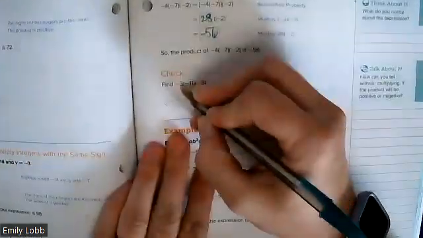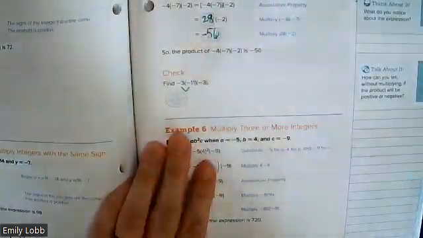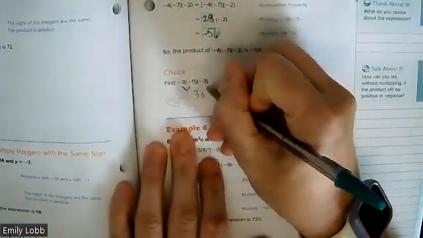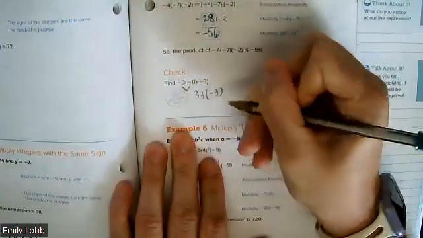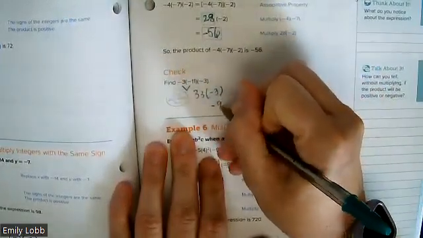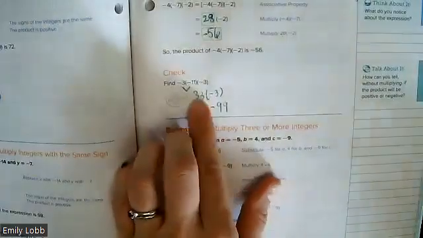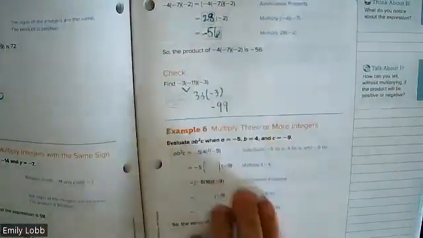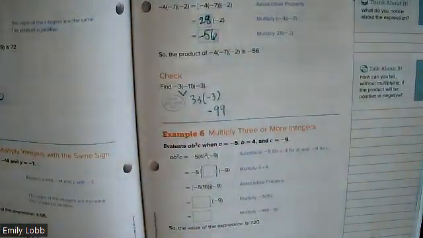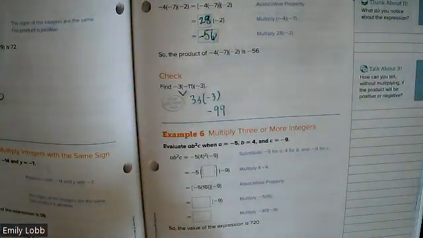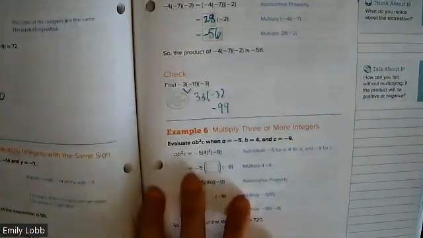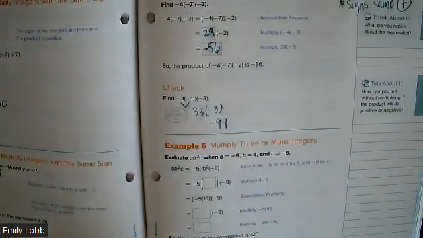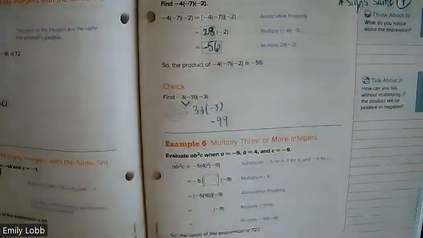All right. First things first, what's -3 times -11? 33 times -3. -99, right? 3 times 3 is 9. Our signs are different. So if we have an odd number of negative integers, our answer is going to be positive or negative? Negative. If we have an even number of negative integers, our answer would be positive.